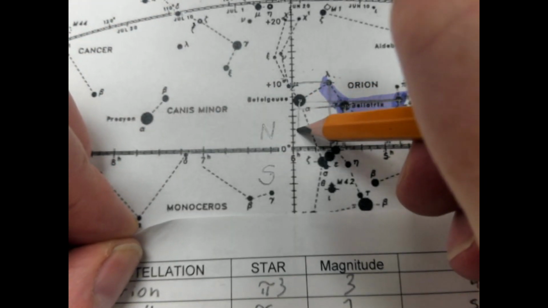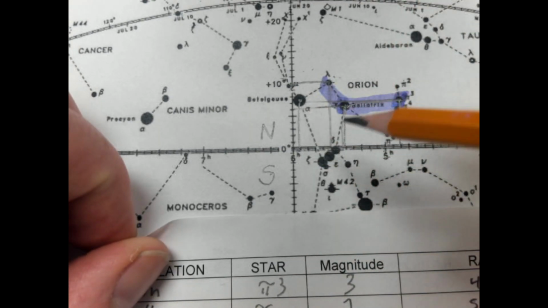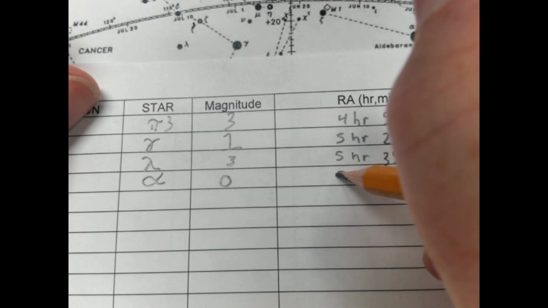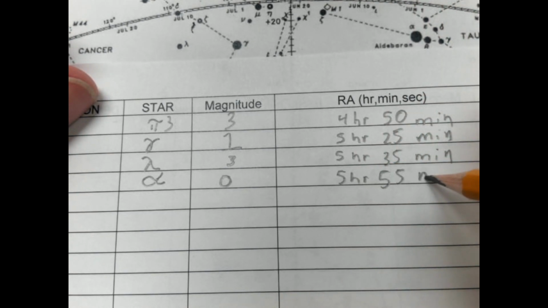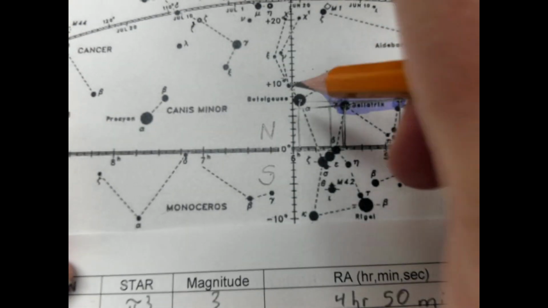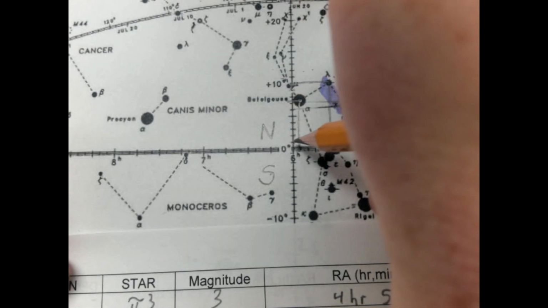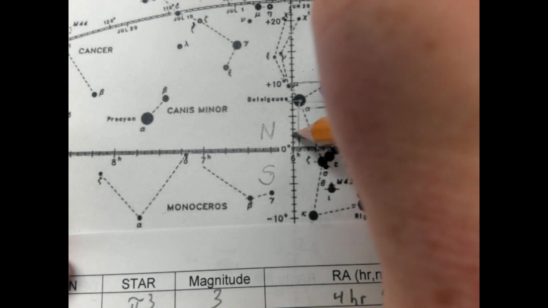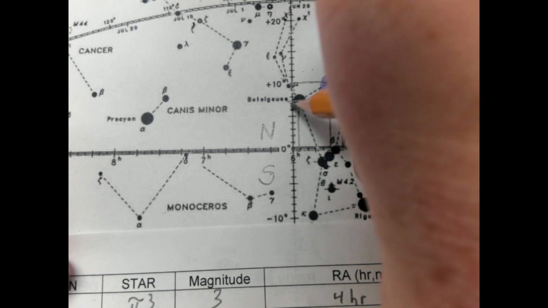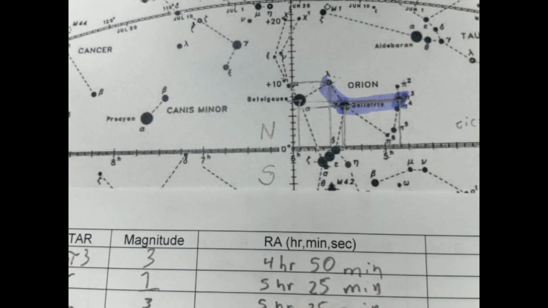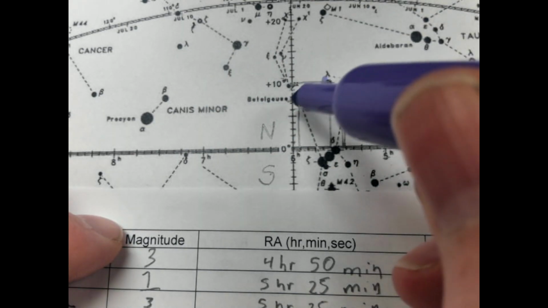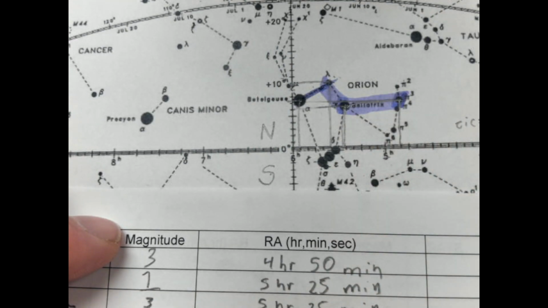Right ascension, it is just 1 tick mark short of 6 hours. So that's 5 hours, 55 minutes. And then declination 1, 2, 3, 4, 5, 6, 7. Let's call that 8. 8 degrees north.